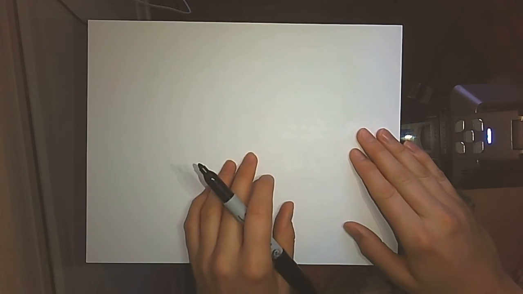So to start this 3D pyramid, you guys are going to want a utensil to draw with. Today I picked a medium-sized Sharpie or a fine tip point Sharpie. Again, if you guys feel like you might mess up and you want to start over, please make sure to use a pencil first. That way you're not wasting a really awesome piece of paper.